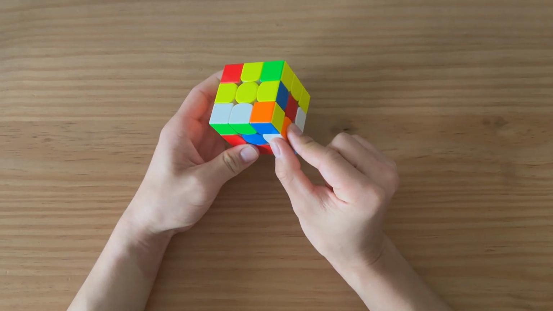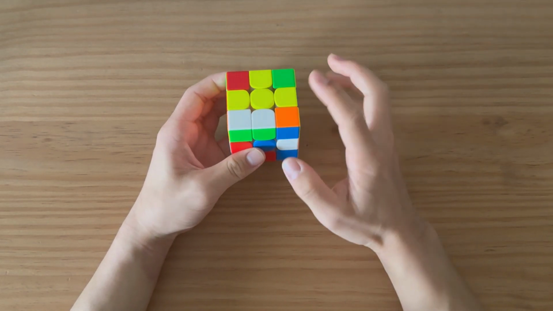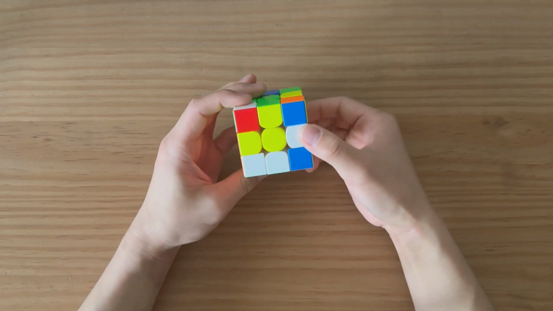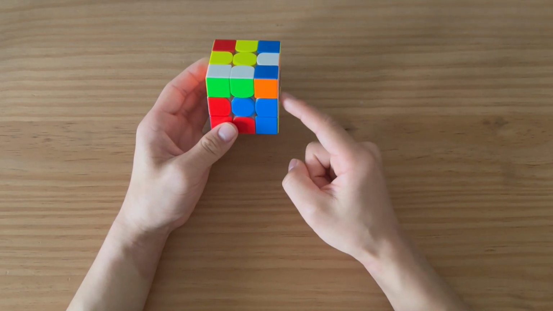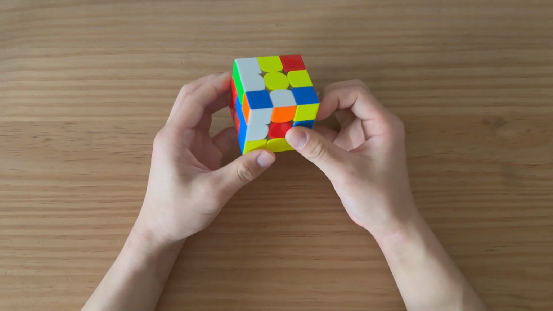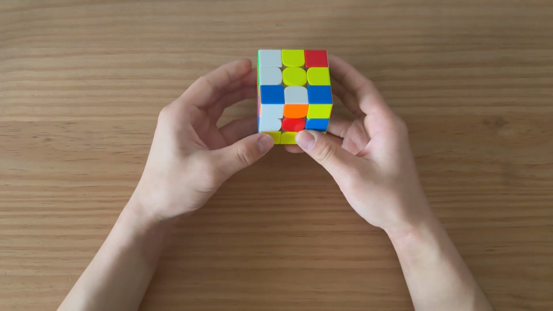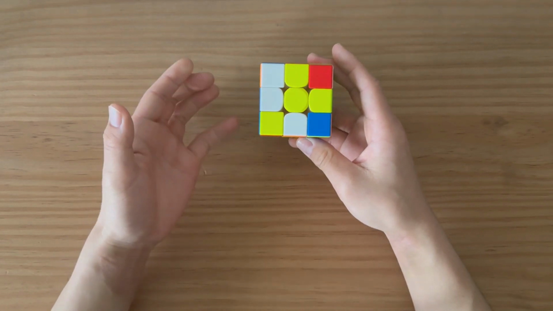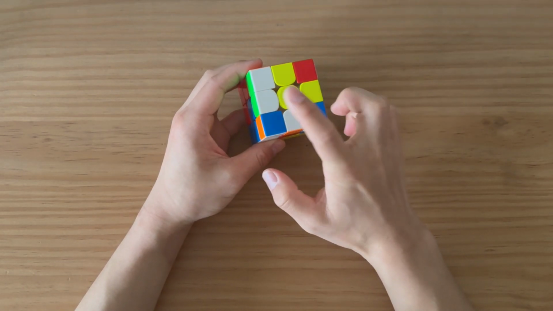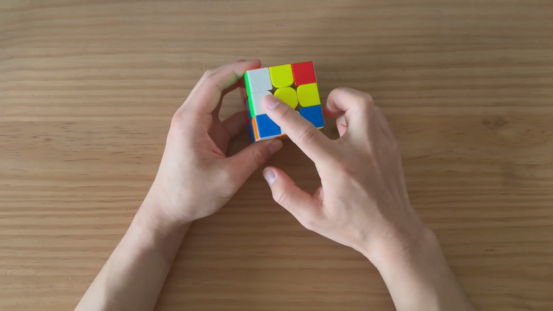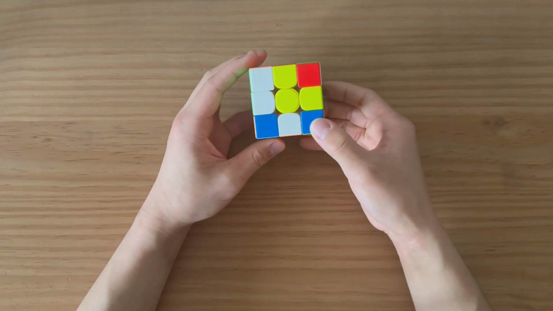For example, this white and orange edge, and then you can easily put it up with the yellow center like this. Another example would be this edge, blue and white. I want to make sure that the white is facing me, so I can put it up with the daisy, with L prime. However, as you have noticed, I have kicked out this white edge piece already solved on top of the daisy. So I want to look for an edge that is not solved on the daisy.